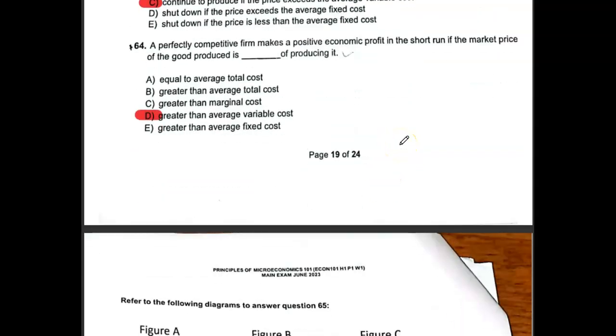A perfectly competitive firm makes a positive economic profit. Positive economic profit is like good profit, right? In the short run, if the market price of a good produced is greater than the average variable cost.